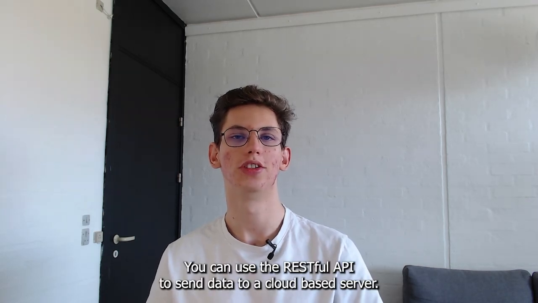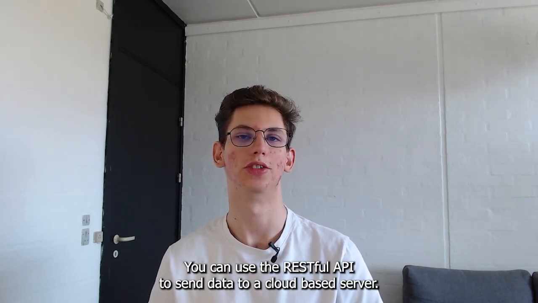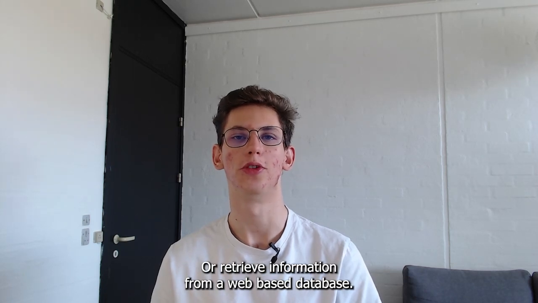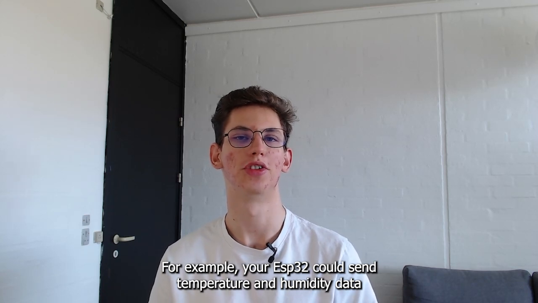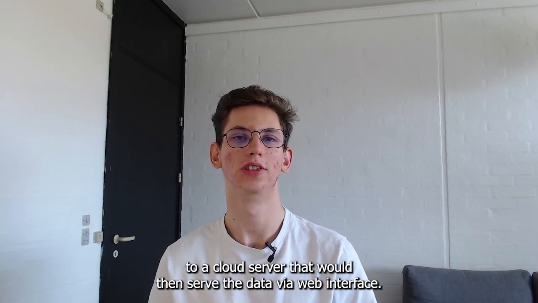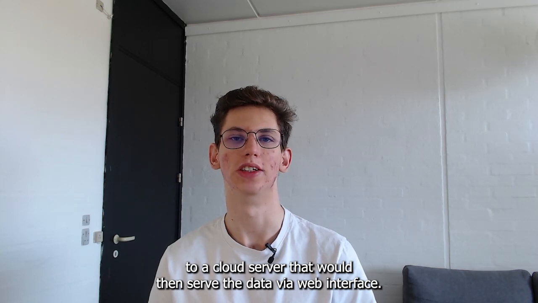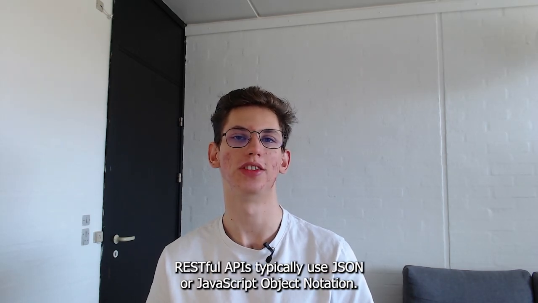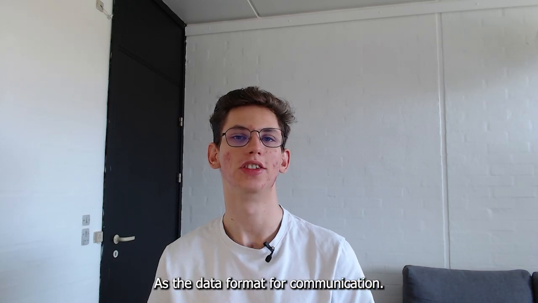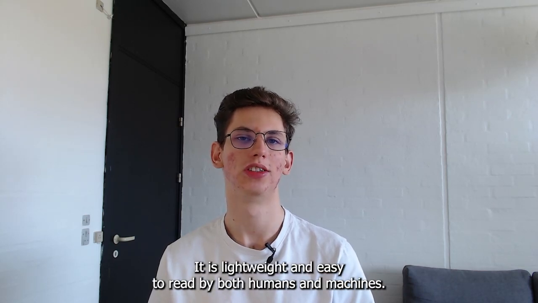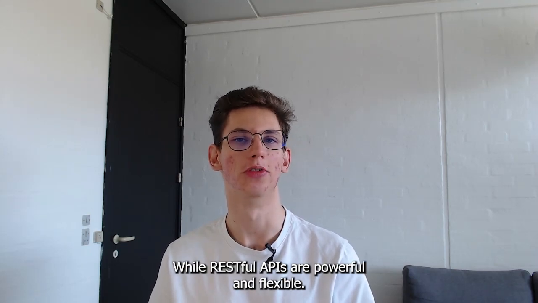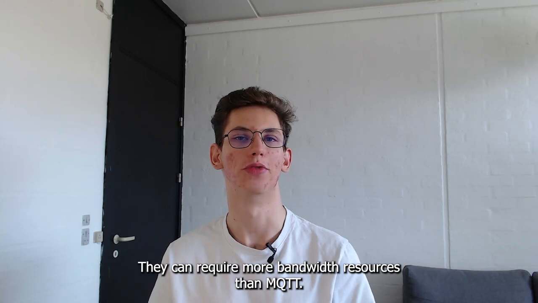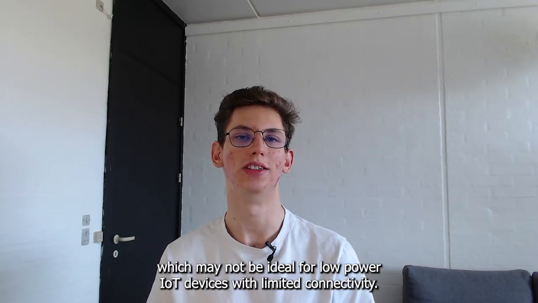For your IoT project, you can use a RESTful API to send data to a cloud-based server or retrieve information from a web-based database. For example, your ESP32 could send temperature and humidity data to a cloud server that would then serve the data via a web interface. RESTful APIs typically use JSON, or JavaScript Object Notation, as the data format for communication. It is lightweight and easy to read by both humans and machines. While RESTful APIs are powerful and flexible, they can require more bandwidth resources than MQTT, which may not be ideal for low-power IoT devices with limited connectivity.